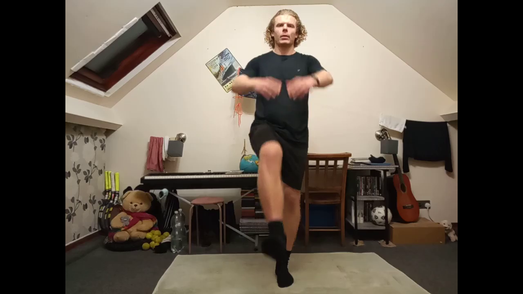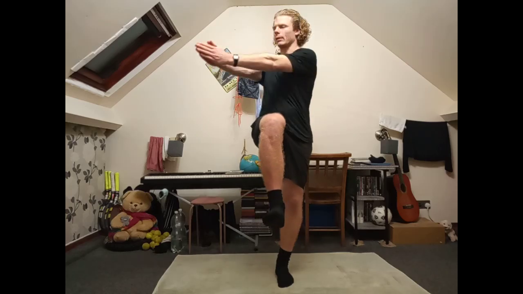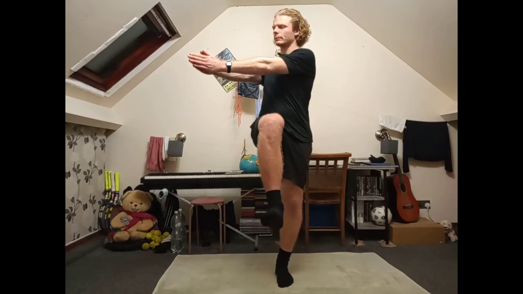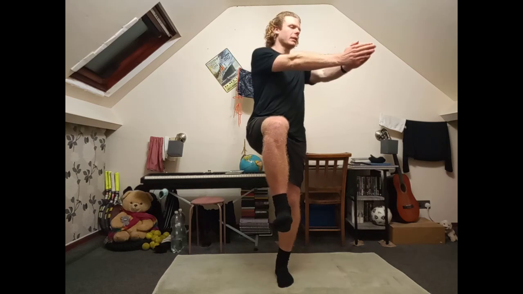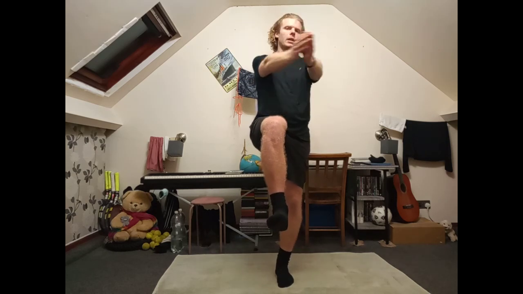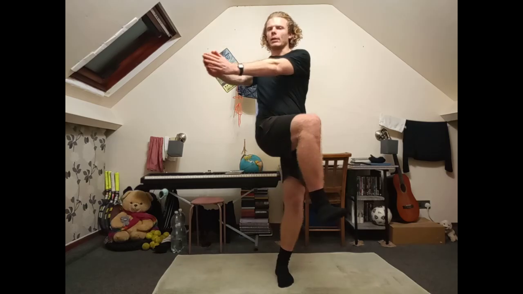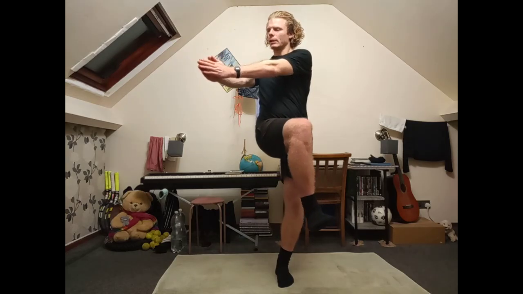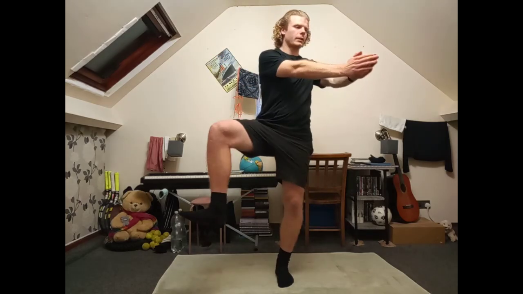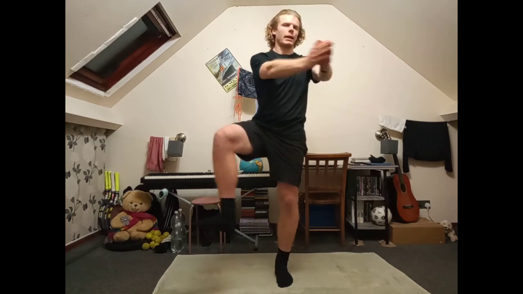And again a leg up. Also arms out. And go on with the arms over to one side. Over to the other side. To the middle. And now leg also over to the other side. And change. And down.